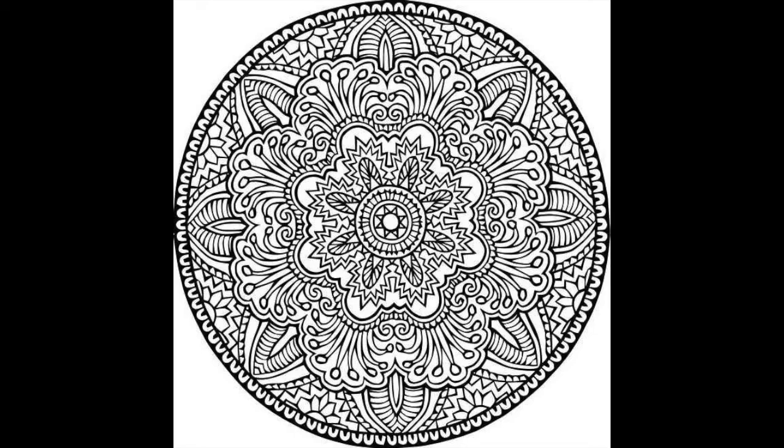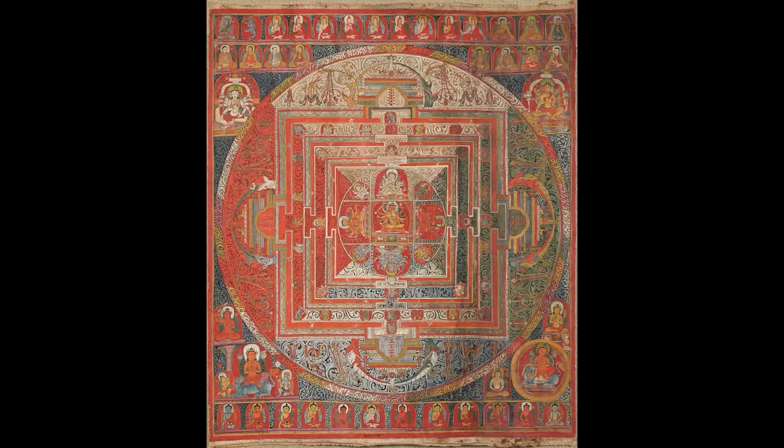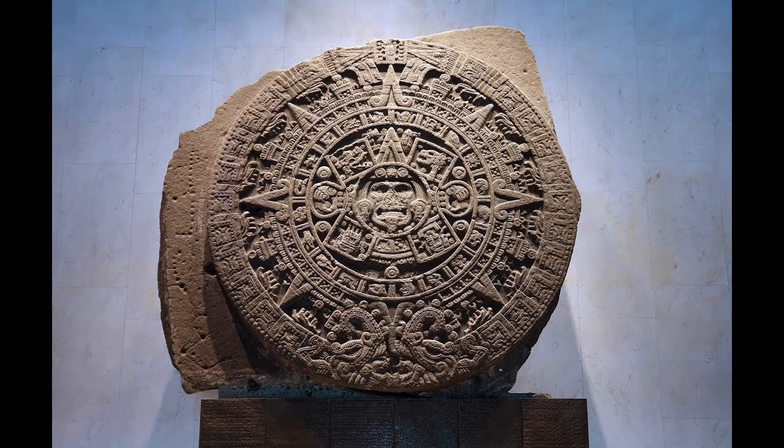Let's look at some mandalas from around the world, like this one here. Wow, what do you see? Who do you think made it? How does it make you feel? Wow, what about this big stone here? Maybe you've seen it. It's in Mexico. It's a sunstone made by the Aztecs, and it looks like a mandala.